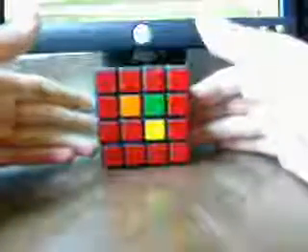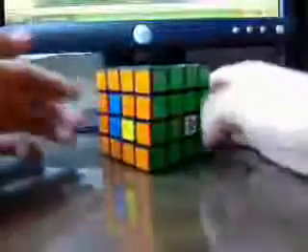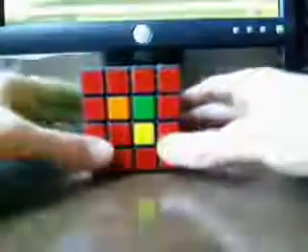This next part is going to be the absolute hardest part of this tutorial, so please bear with me on this. This is where I teach you commutators. Commutators are going to help you solve all your centers on the cube. But before I get into commutators, I'm going to explain the numbering system for the centers.